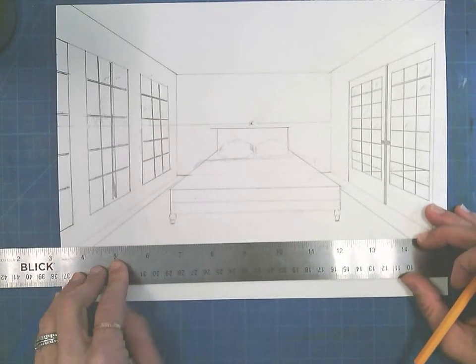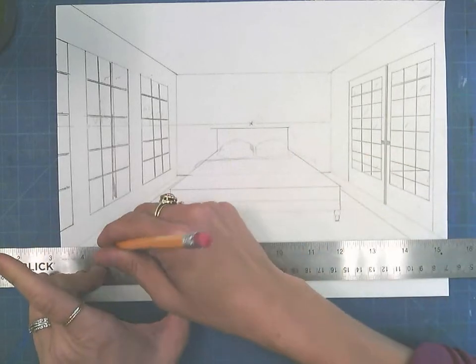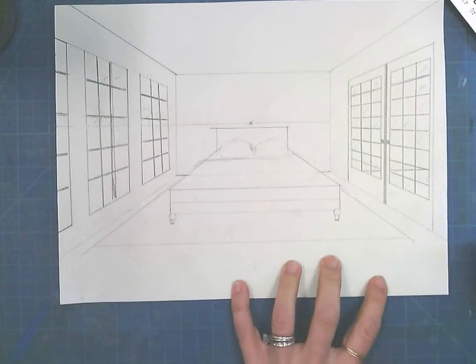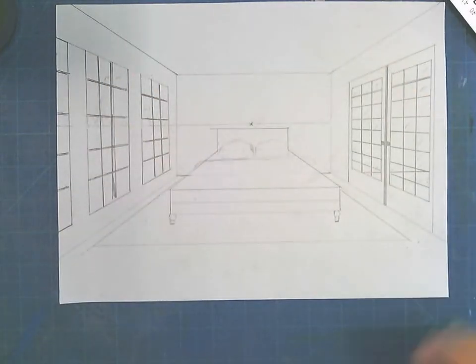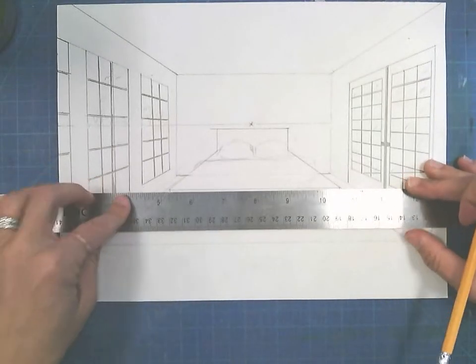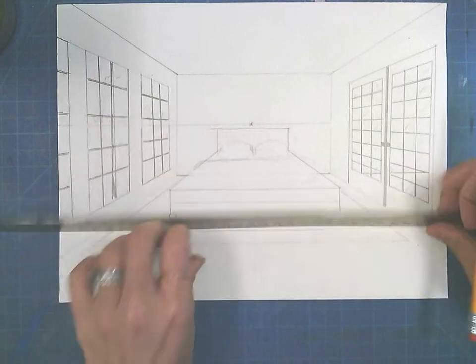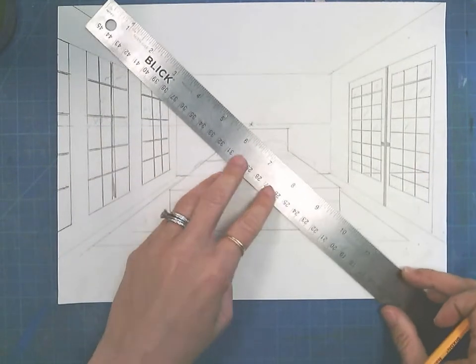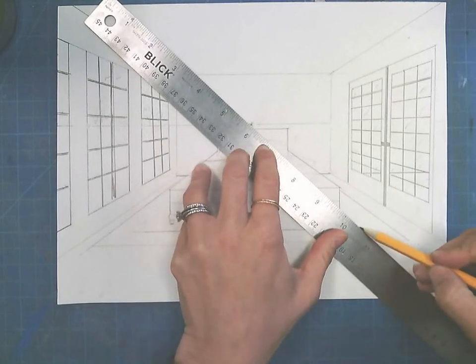Make sure it's nice and parallel to my bed. Now if I wanted to make this like fringy carpet or put a border on it, I'll put a border on it and then I'll make it fringy. So go ahead and make a line on the inside and then take the ends of those lines and connect them to my vanishing point.